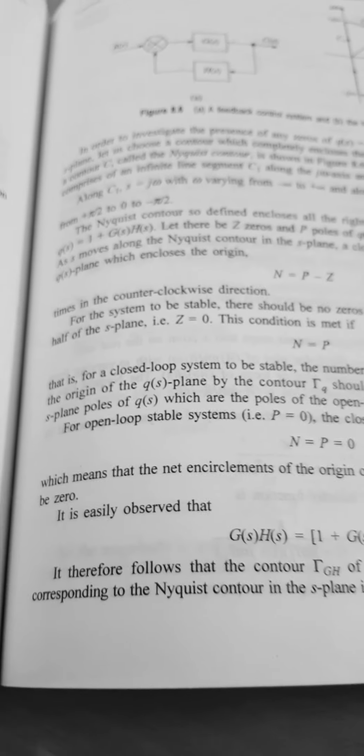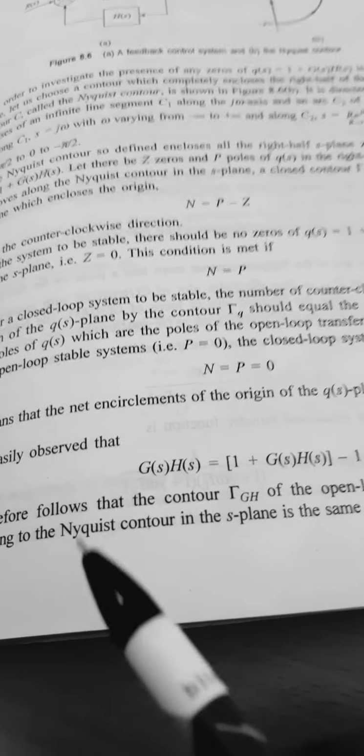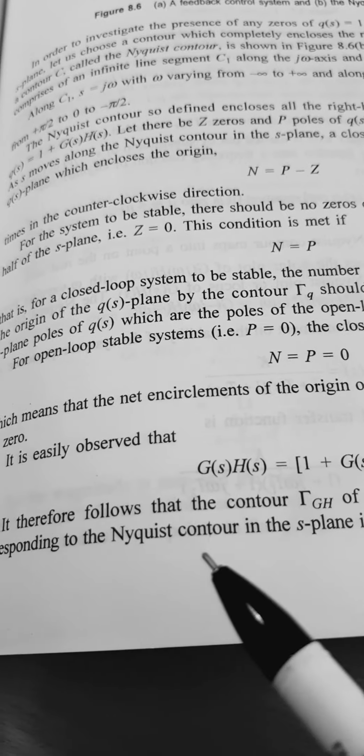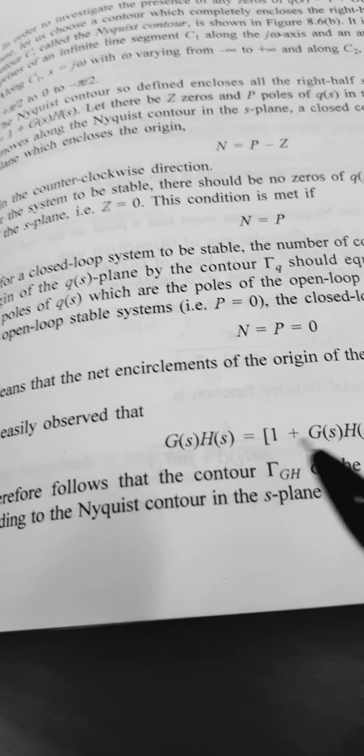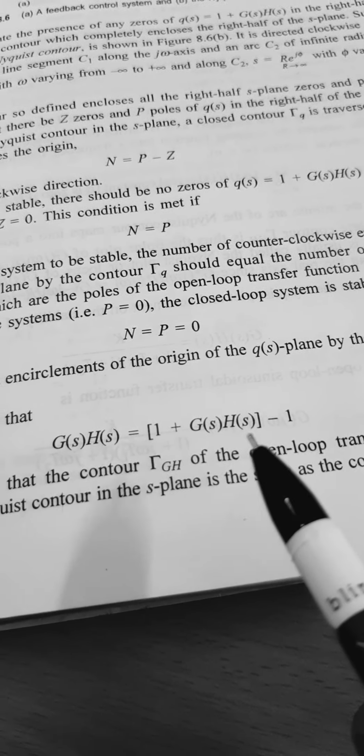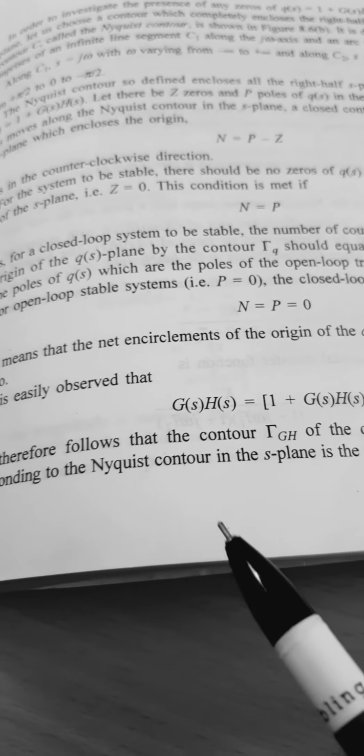It is easily observed that G of S into H of S, that is the open loop gain, is equal to 1 plus G of S into H of S minus 1.